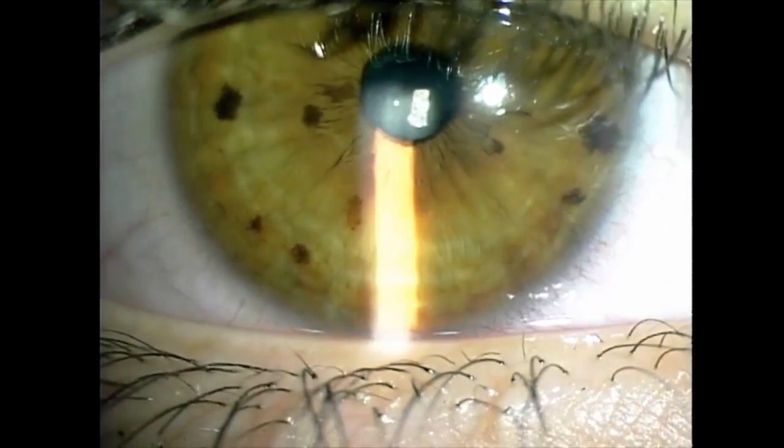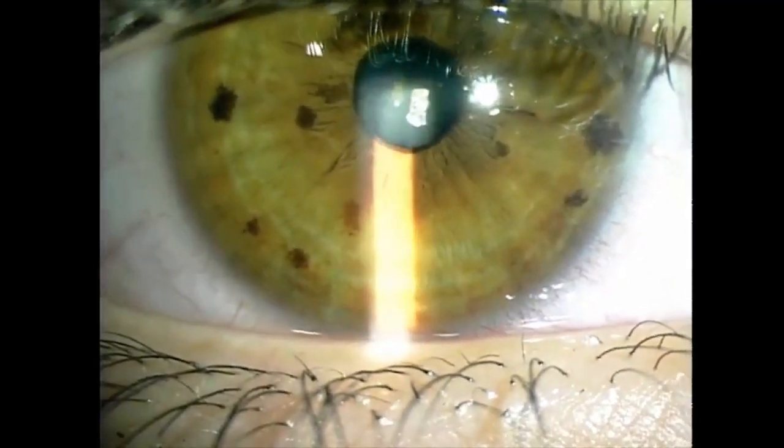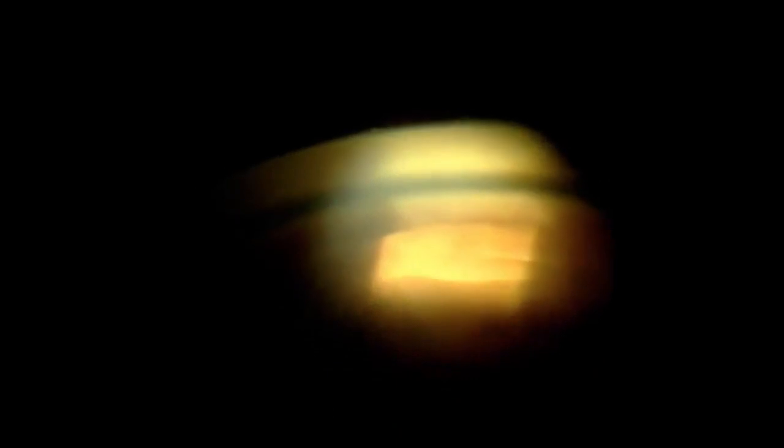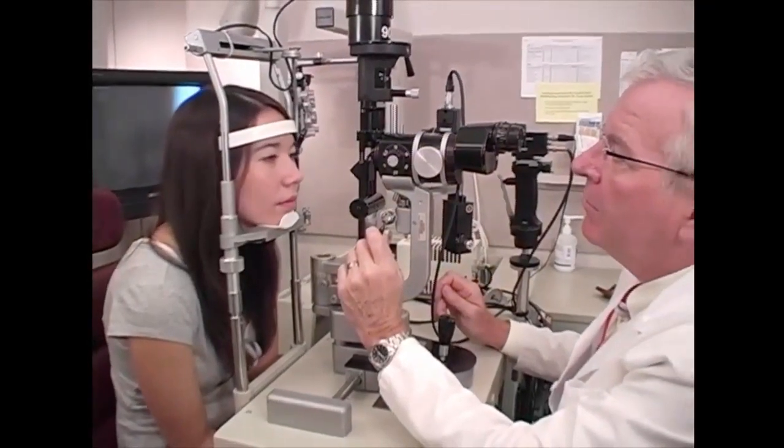So I want a dark room and a short beam of light, because as light floods the pupil, it opens the angle. And you can see that in this gonio video. I have quite a narrow angle, but as I open the light up and shine it into the pupil, it causes the angle to open. So a short beam of light, dark room. I'm not flooding the eye with light, because that's going to change the anatomy.